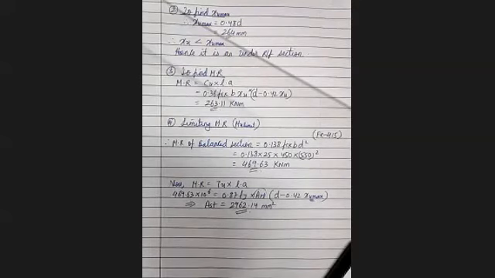Sir, your voice is coming low, please speak a little louder. I'll repeat it. Design a singly reinforced section to carry a total working load of 50 kilonewton per meter over a simply supported span of 8 meters.